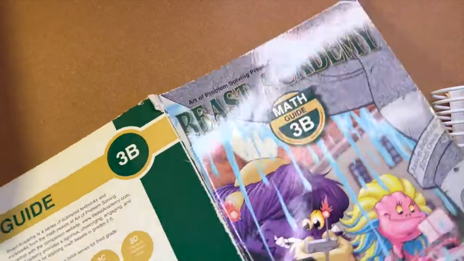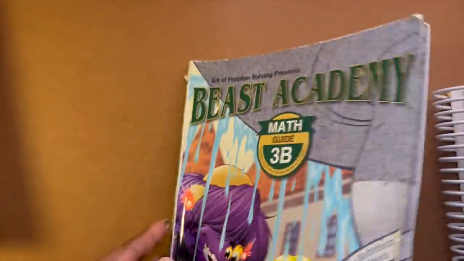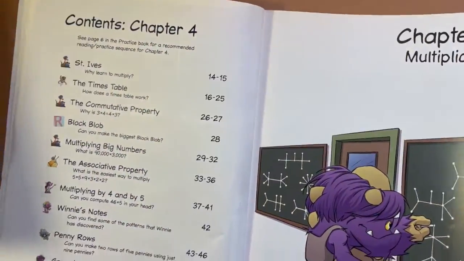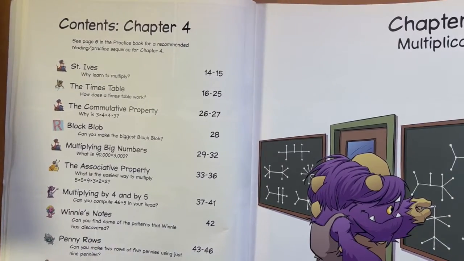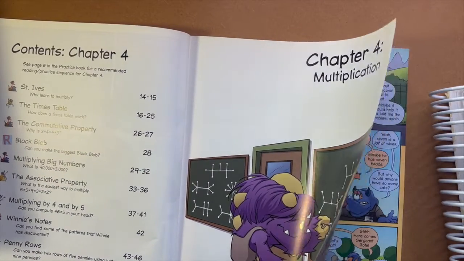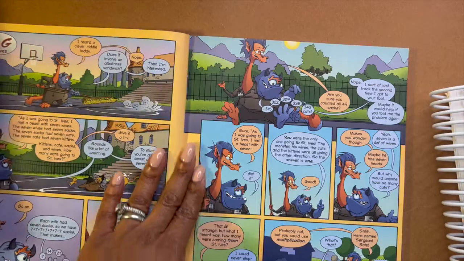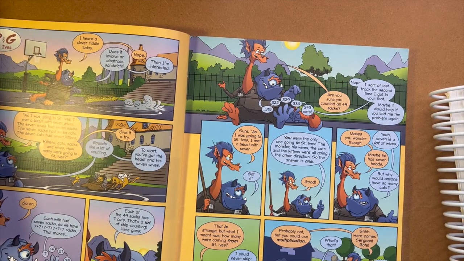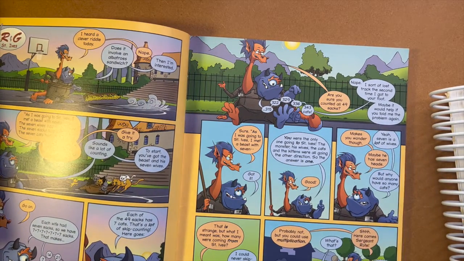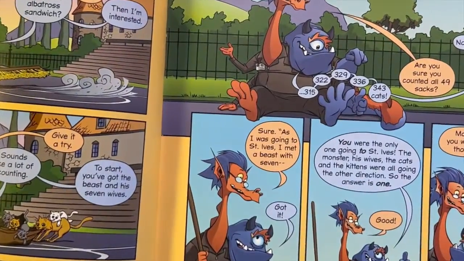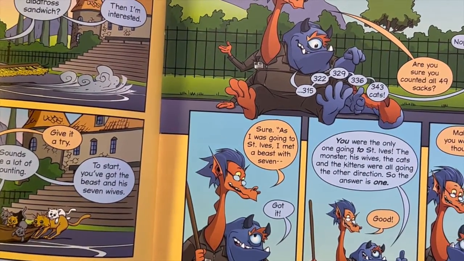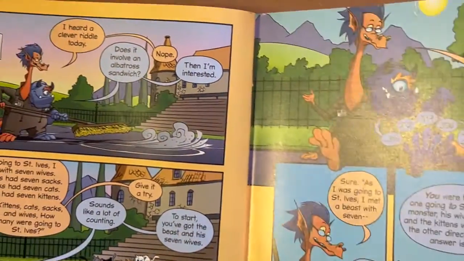What does Beast look like for multiplication? Okay. The little tricky titles. Remember, Beast Academy is comic book format. Now I'm going to have to zoom in just so you can read the text, so you can see how they're addressing the issue.